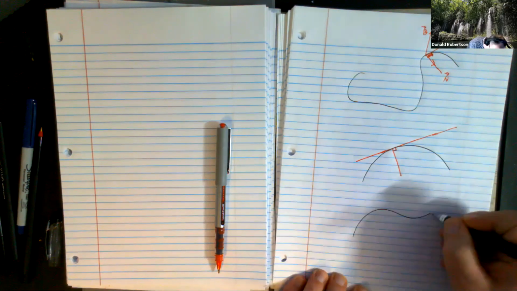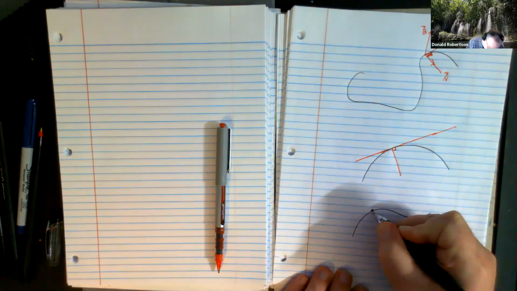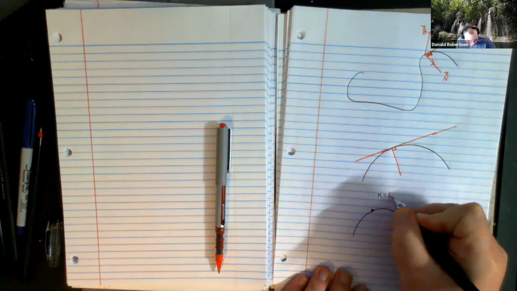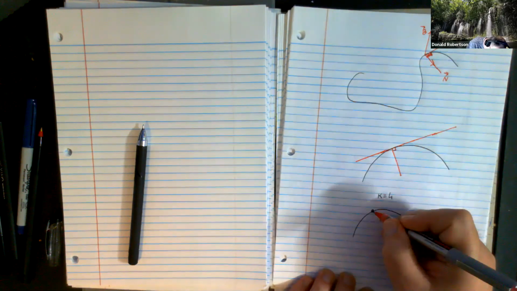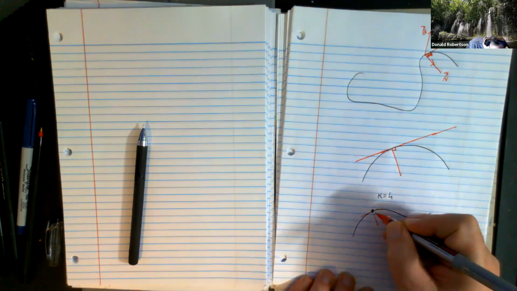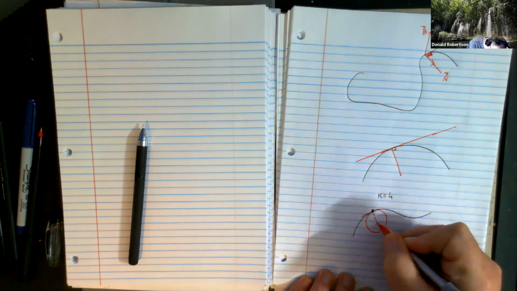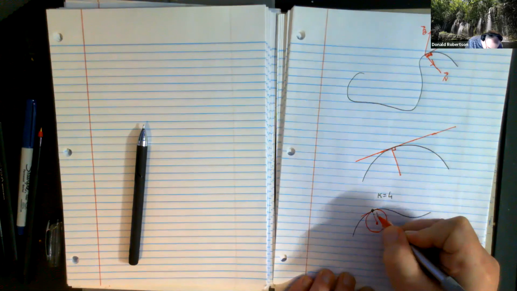Unconnected with that, but kind of interesting in its own right. If you find kappa here and it ends up being 4, and you're wondering how can I use that 4 to get a feel for how curved it is? If you do that little right angle guy, basically there's a circle here, and the radius of that circle is 1 over kappa.